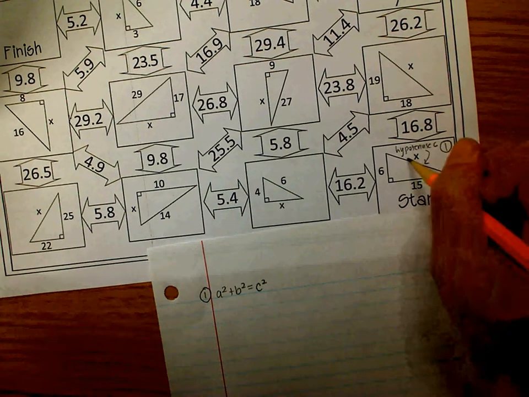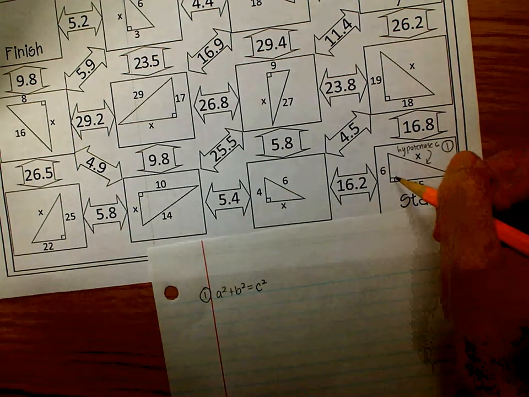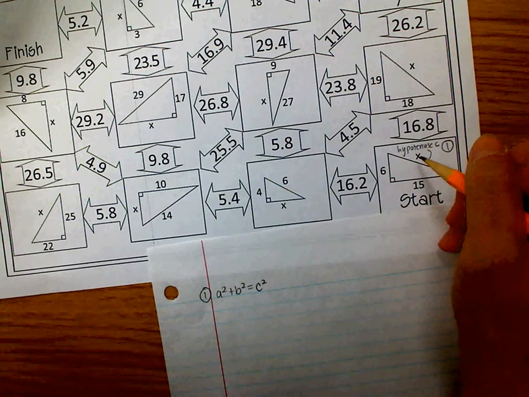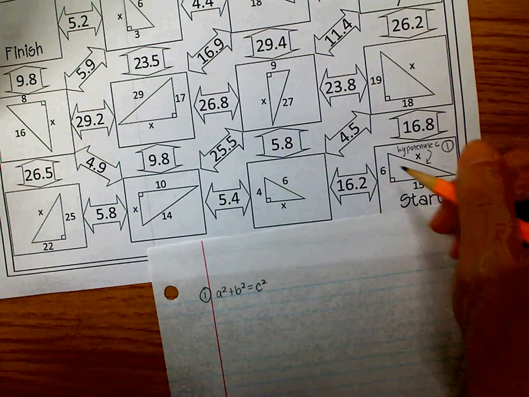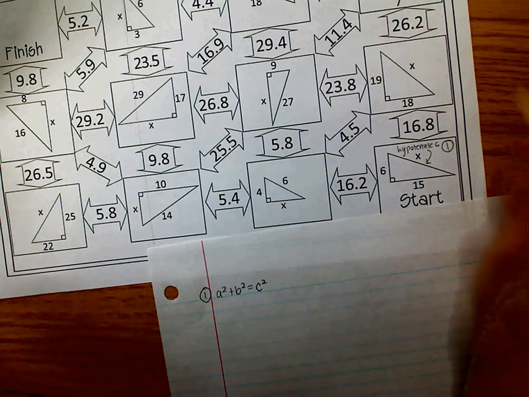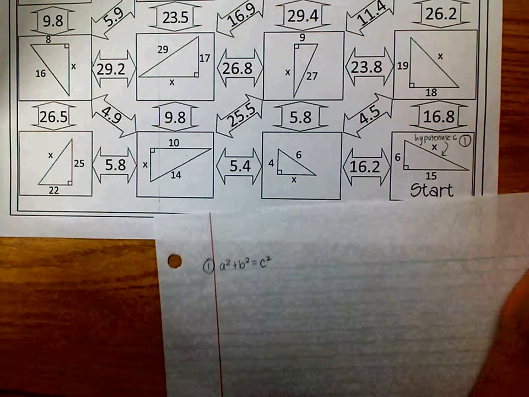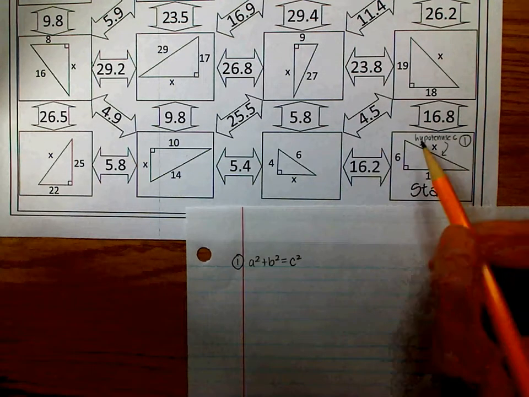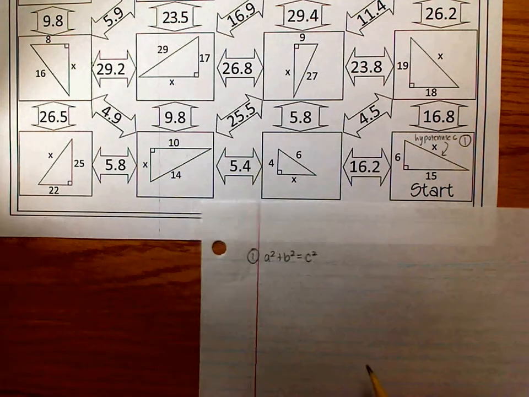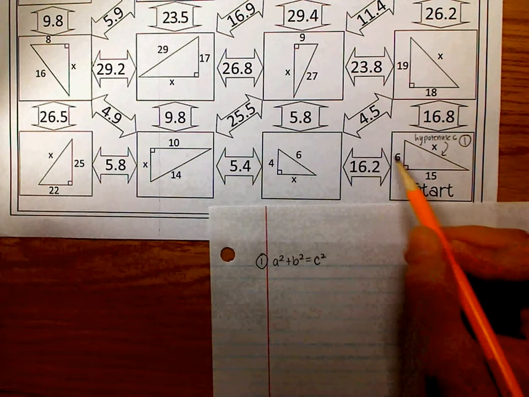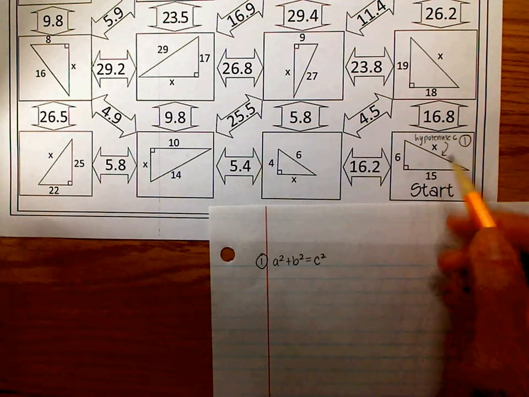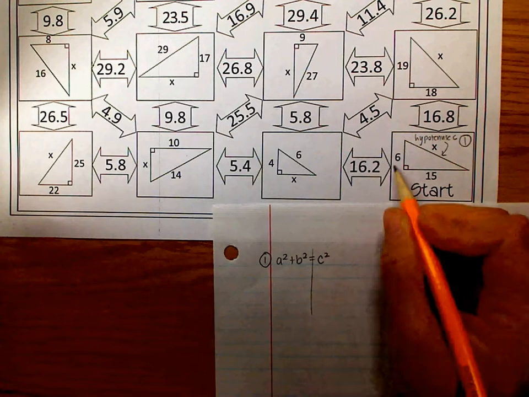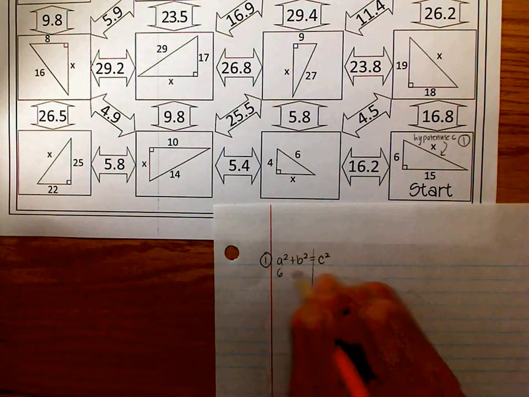The reason this side is the hypotenuse is that it's directly across from the right angle. As a characteristic, it happens to be the longest side, but to identify it, you actually use the fact that it's the side across from the right angle. Now that I know that, I'm going to choose either 6 or 15 to be a. So I'll say 6 is a, not that it has to be, it could have been b.